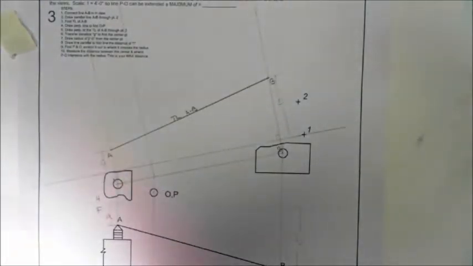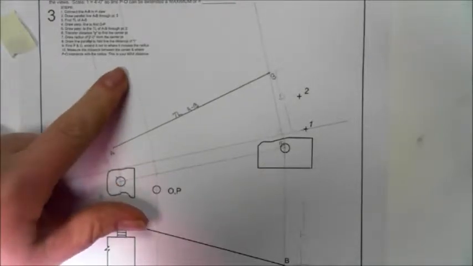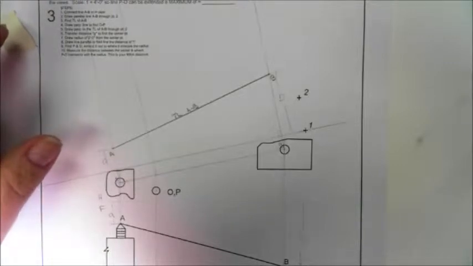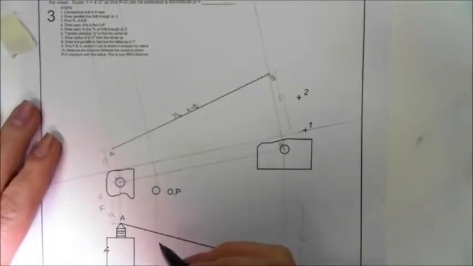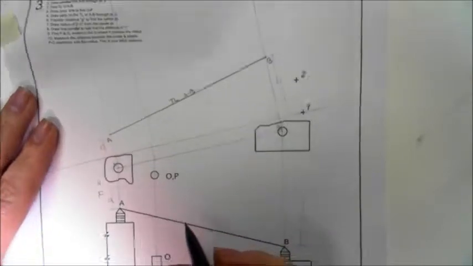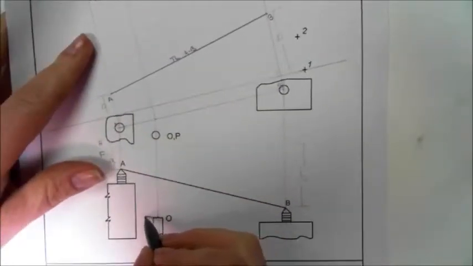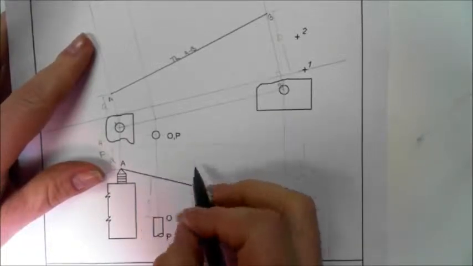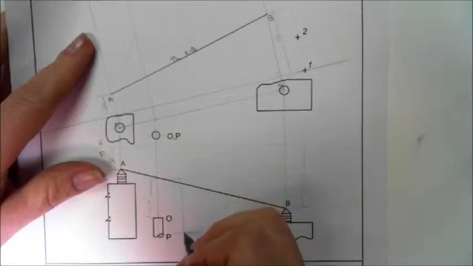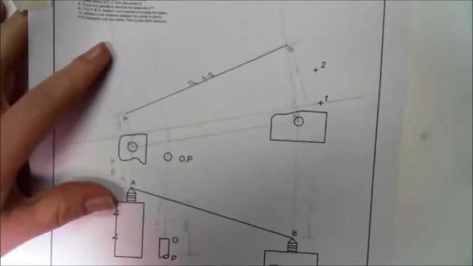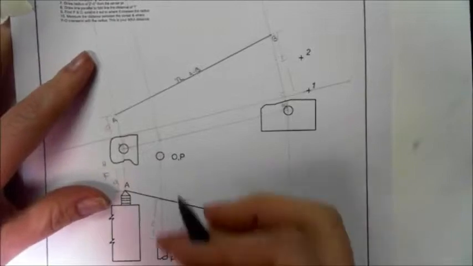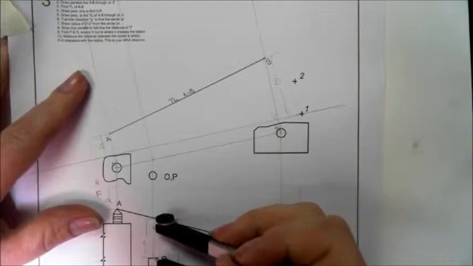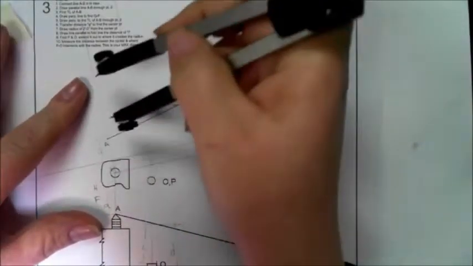All right, so next we're going to follow this line up here, and we're going to find out where is actually O and P on this line. So to do that again, we've got to find a couple of different measurements. So what we're going to actually find is the measurement from the height here to here, little c. And then we want to find the height from here to here, little d. And then we're going to transfer that c and that d along this line here. So here's c.